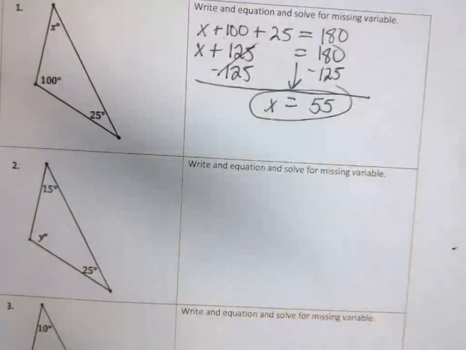I'm going to pause. That's an example to look at. I'm not going to show you how to do number 2 because that's the one that I'm going to grade, okay? I'm going to pause to give you time to do number 2.